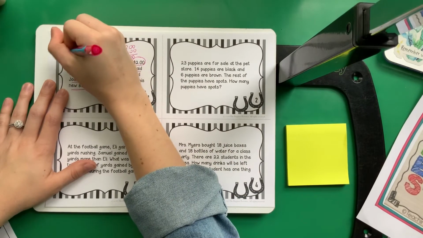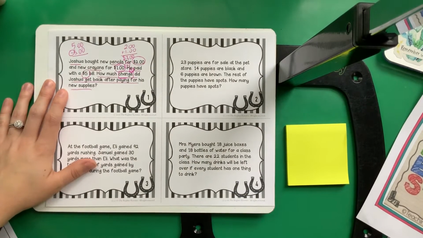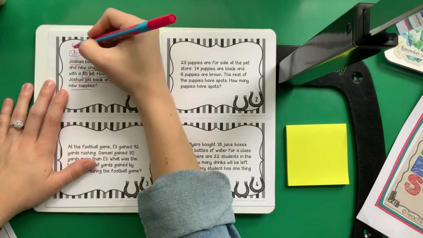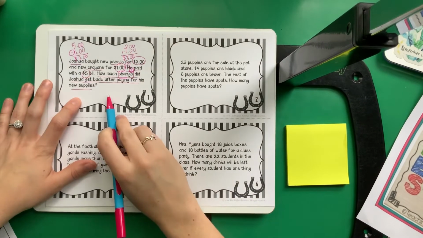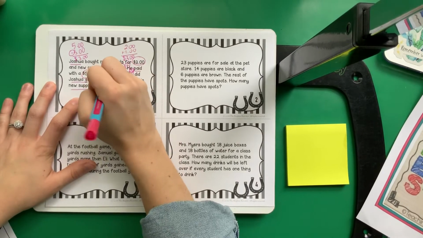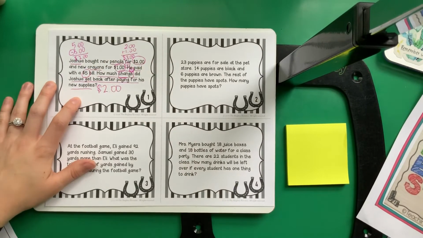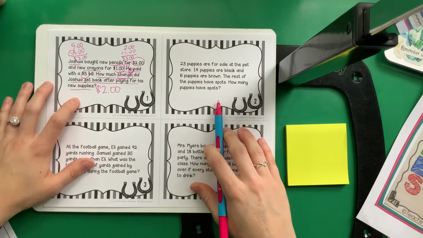And so I'm going to circle my sign so I know what I'm doing. Now I'm going to figure out how much changed. So 5 minus 3 is $2. So Joshua should get back $2 after he pays for his new supplies. Okay, let's look at the next one.